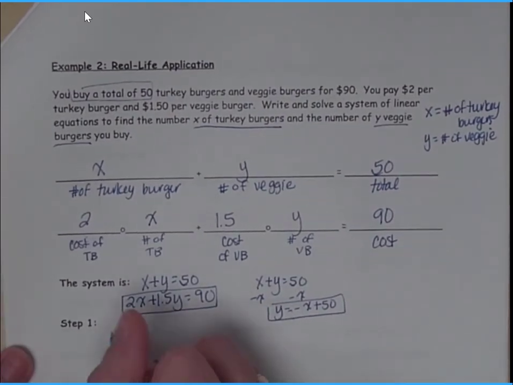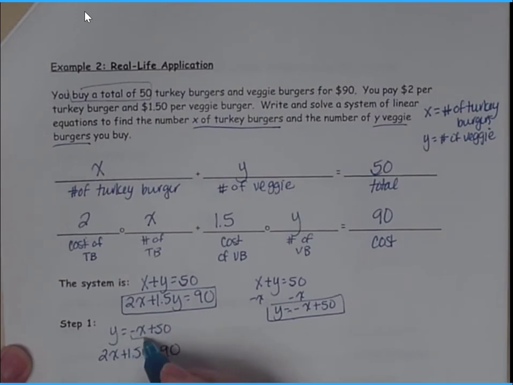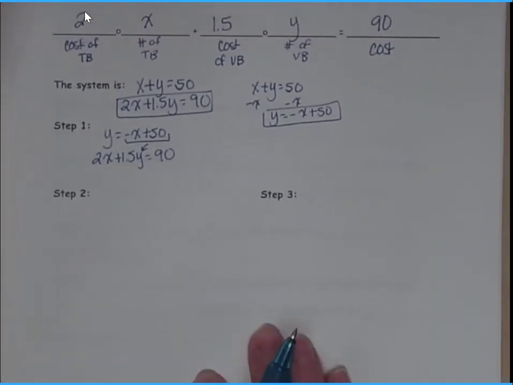So my step one, I now have y equals negative x plus 50 and 2x plus 1 and 5/10 y equals 90. So now my step two is I'm going to replace the variables. So here I'm going to replace my y with negative x plus 50.